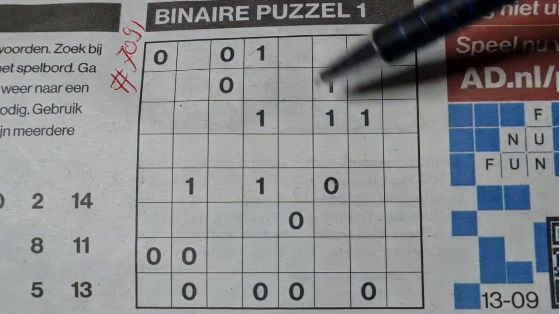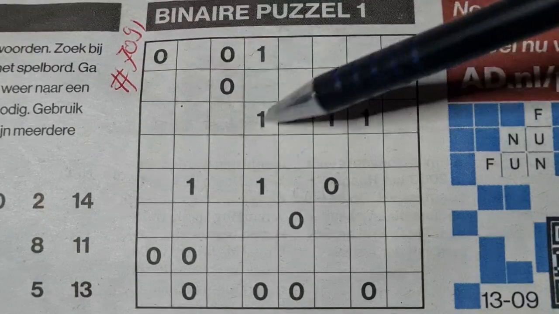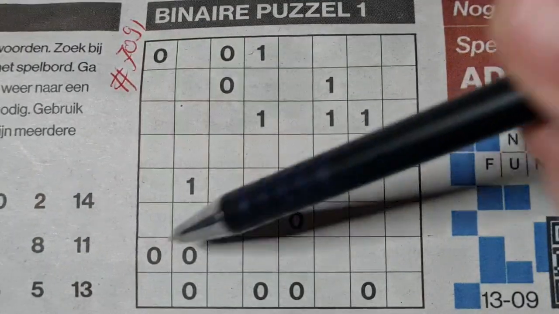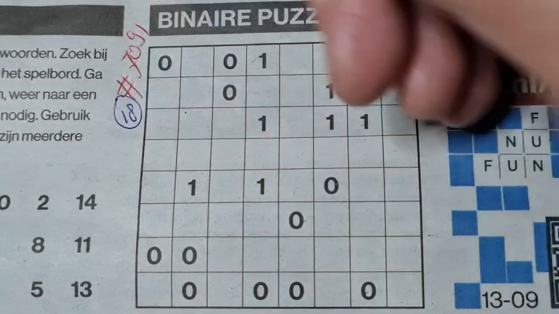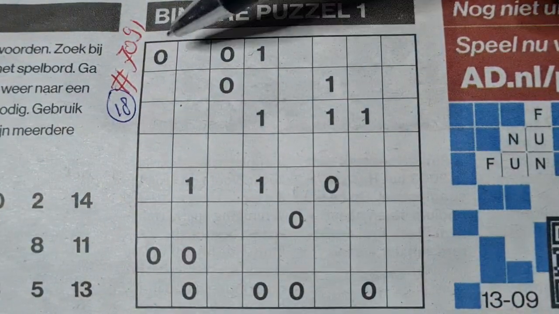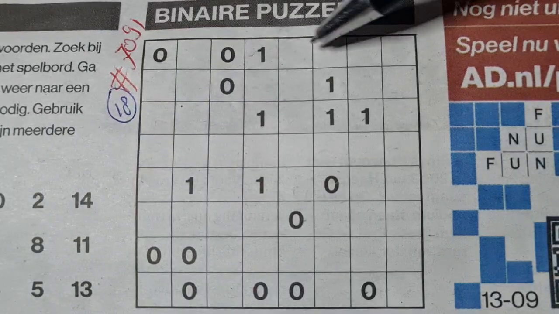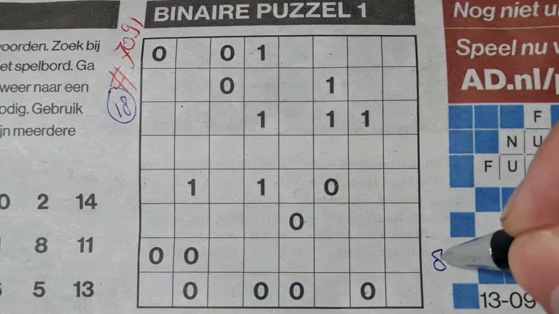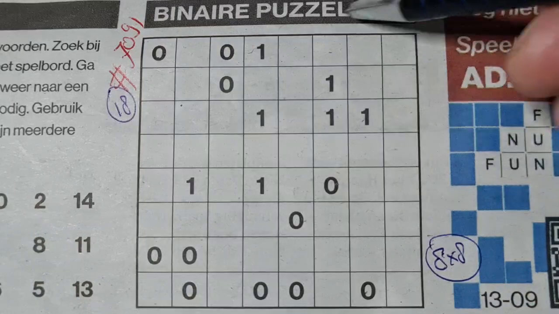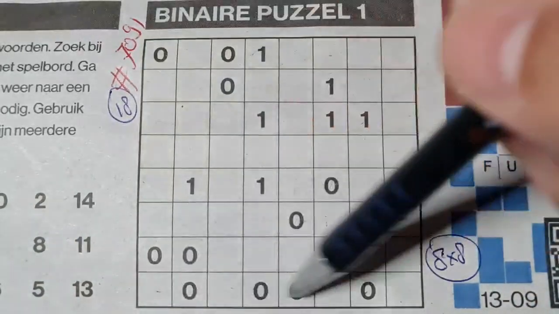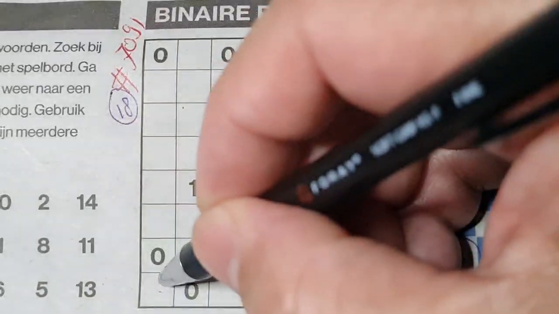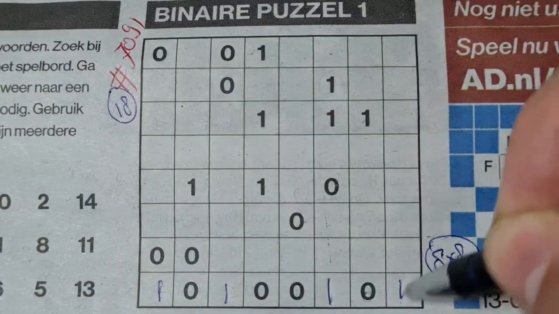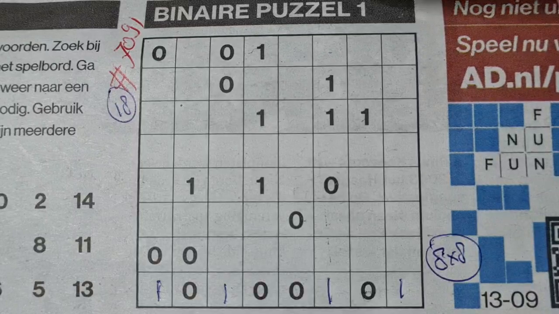Before I start, I always count up between the digits. Well, this one has 1, 2, 3, 4, 5, 6, 7, 8, 9, 10, 1, 2, 3, 4, 5, 6, 7, 8, 18 printed digits. And what kind of binary puzzle is this one? 1, 2, 3, 4, 5, 6, 7, 8. 8 by 8 binary puzzle. That means in a column or in a row there are always 4 O's, 1, 2, 3, 4, and 4 ones. 1, 2, 3, 4. Alright, so let's get started.